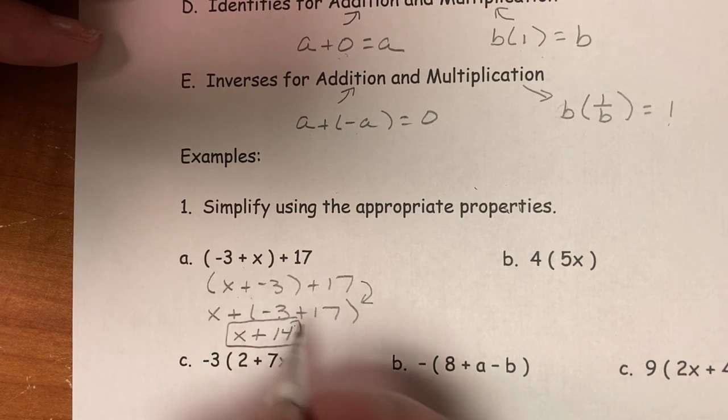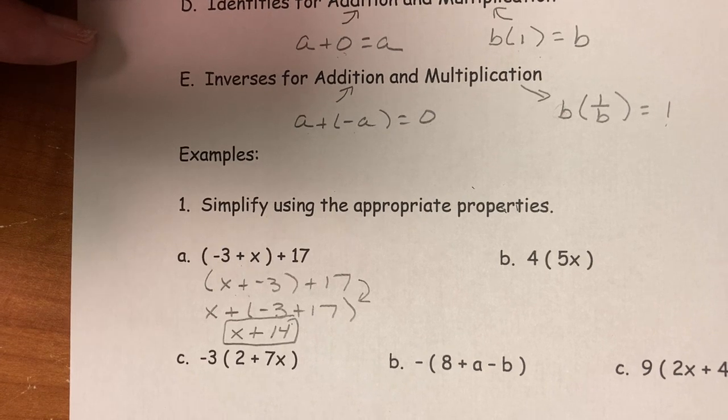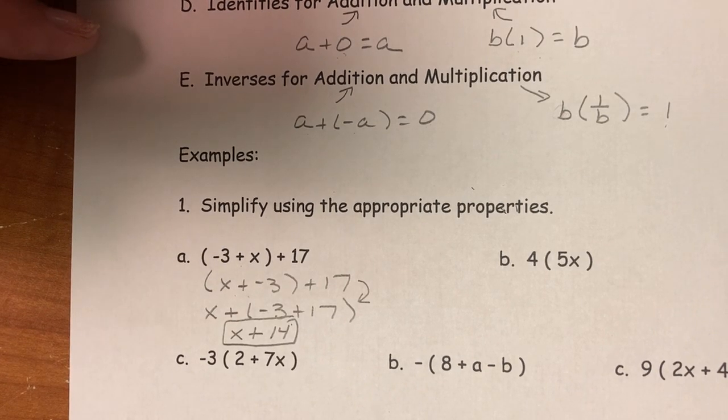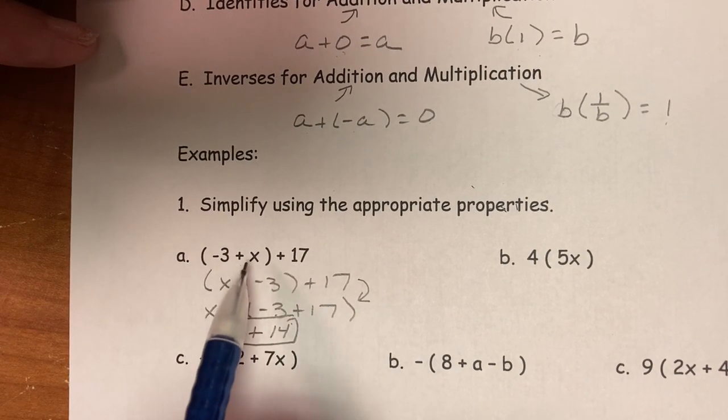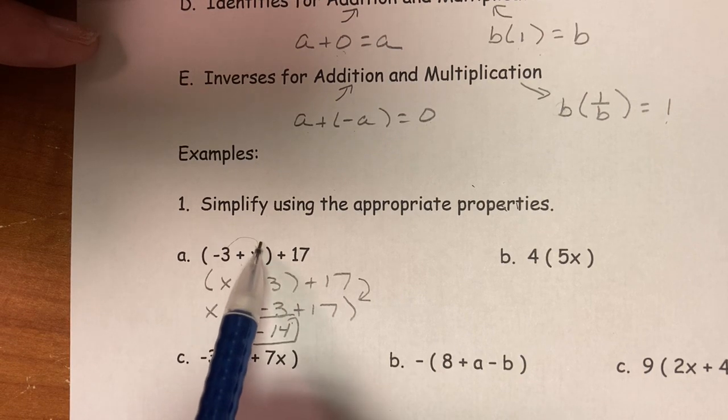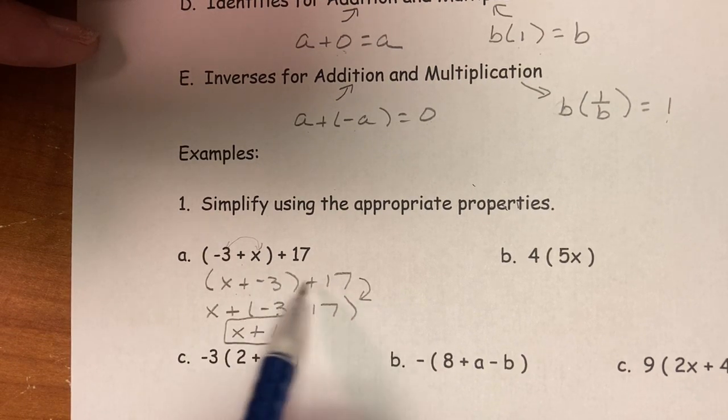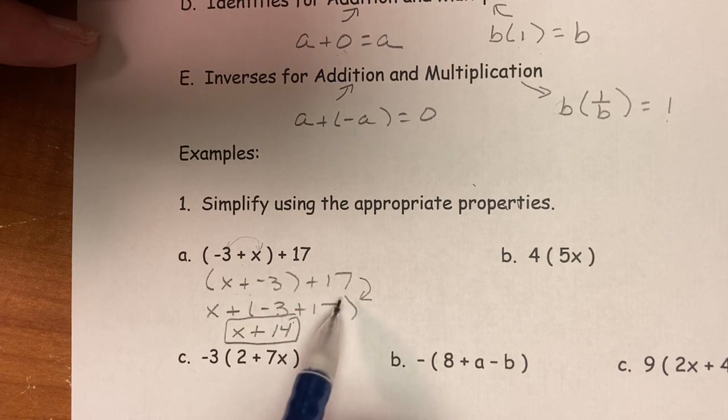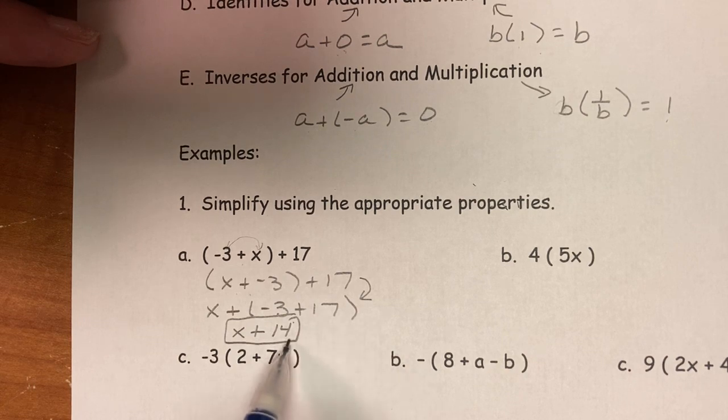And I have now simplified that expression. So once again, I did commutative property to switch these so that the numbers were kind of together, at least in a row. I then used my associative property to regroup so that my numbers were literally together so that I could then combine them by addition.